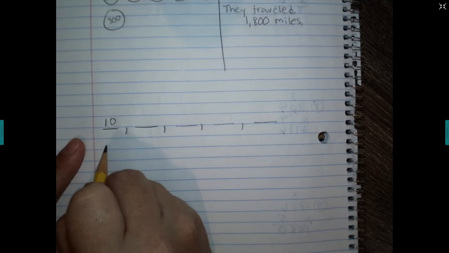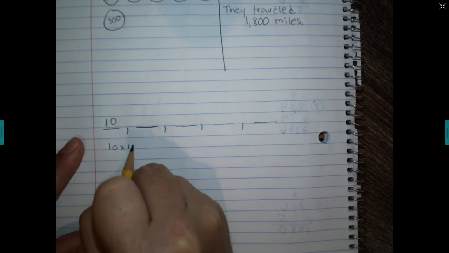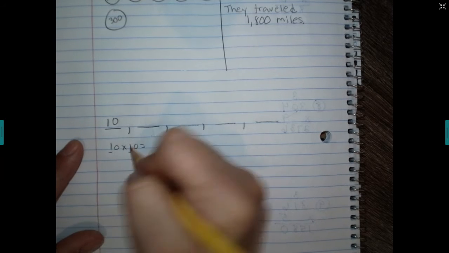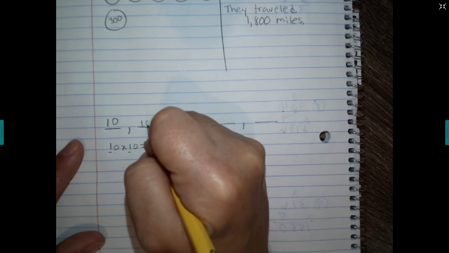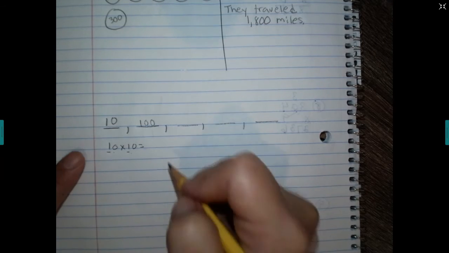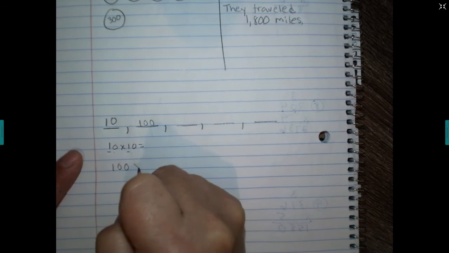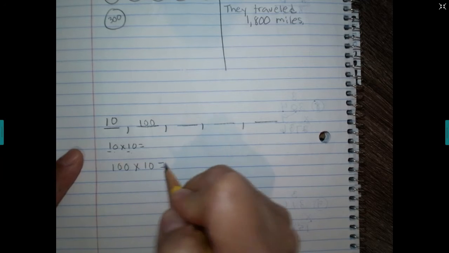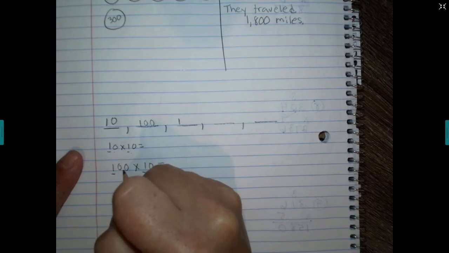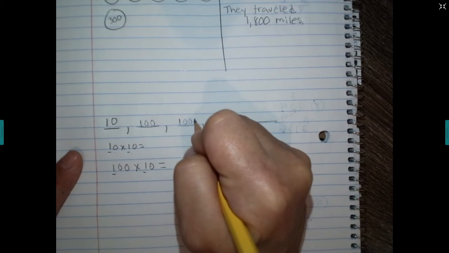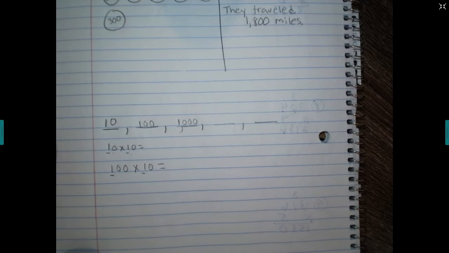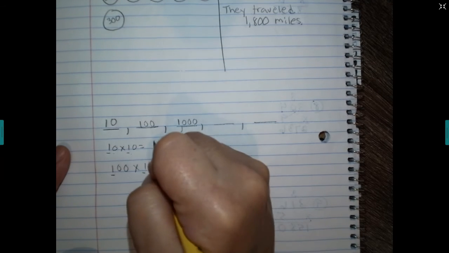So the first number is 10. So I'm going to do 10 times 10. And 10 times 10, you do 1 times 1 and add your 2 zeros, is 100. My next number is 100. So now I'm going to do 100 times 10. So again, just do 1 times 1 and then add your zeros. 1, 2, 3. So 10, 100, 1,000. I bet you could figure out the next one without even multiplying by 10.